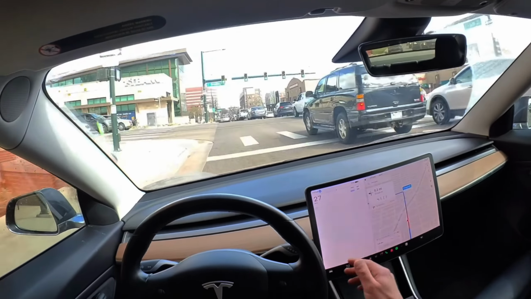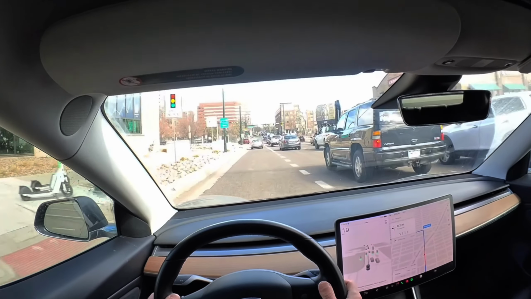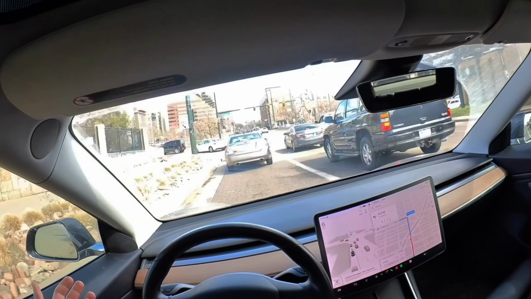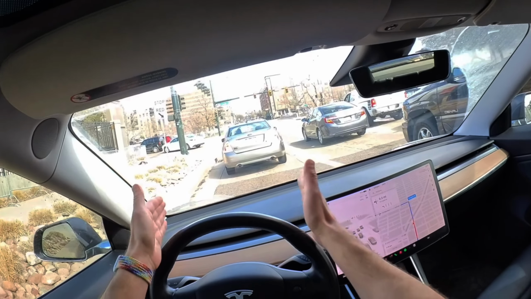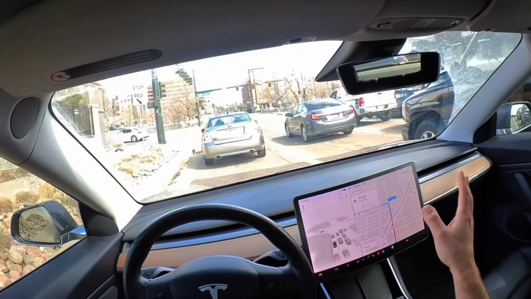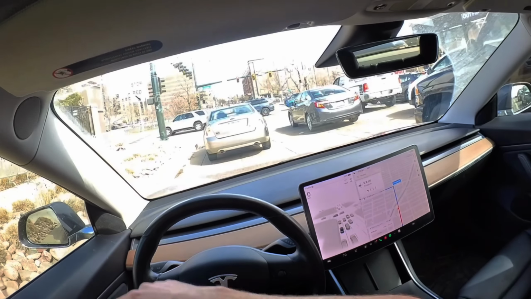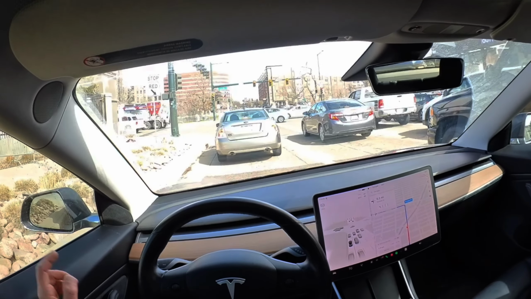Although it's trying to go straight, so no, I'm gonna take over now and just make sure it goes left here. That's a case of not a great move. It got all the way over, even though this is a left-only lane. This is a very tough area to try to be jumping in between lanes, especially if you're trying to go straight. Once I make this left turn, I'll turn full self-driving back on when it re-navigates onto the other road.